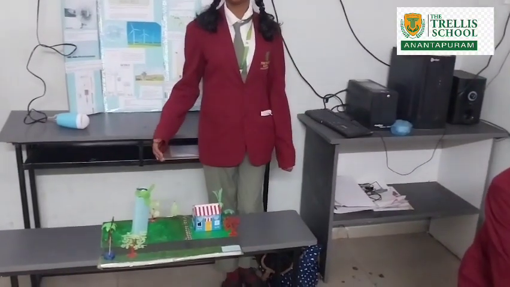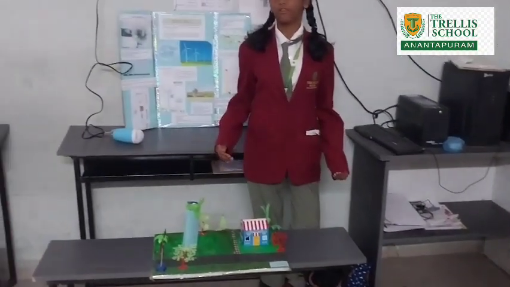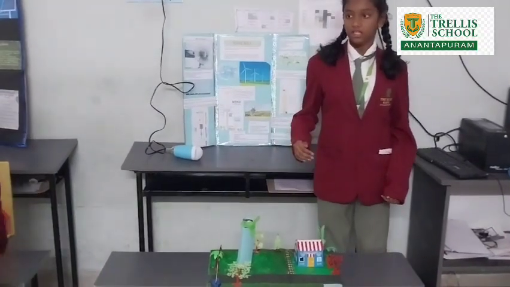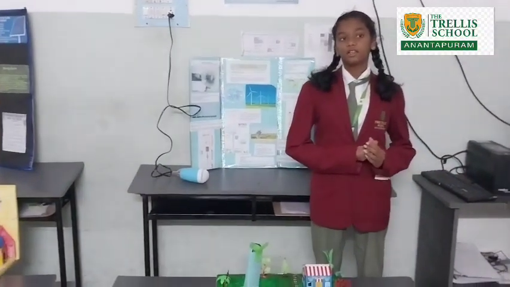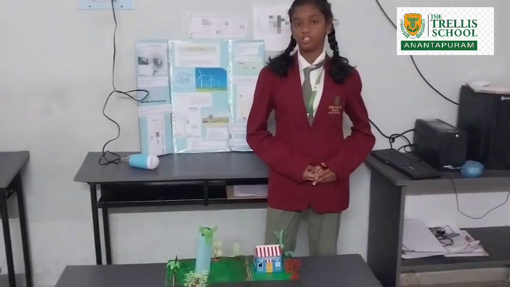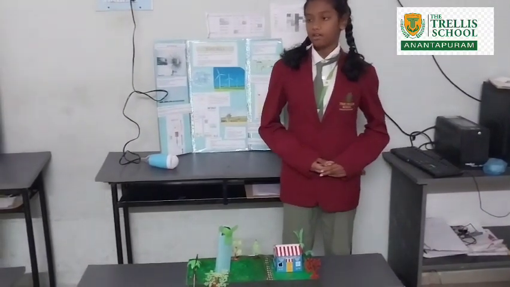Today, I am presenting you my project that is about wind wheels. This is a wind wheel. It is defined as a machine that converts the kinetic energy of the wind into mechanical energy. Here you see the tower, blades and generator. The blades move so the shaft turns a generator, converting the mechanical energy into electrical energy.